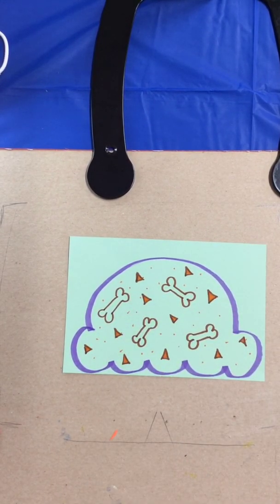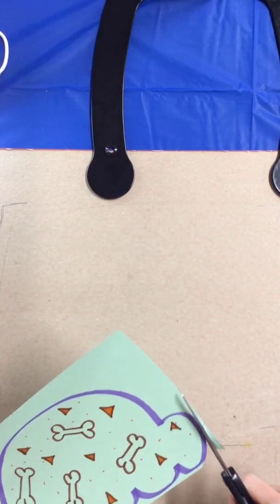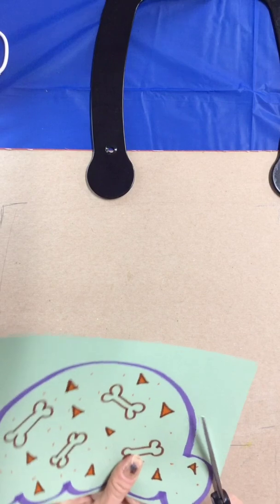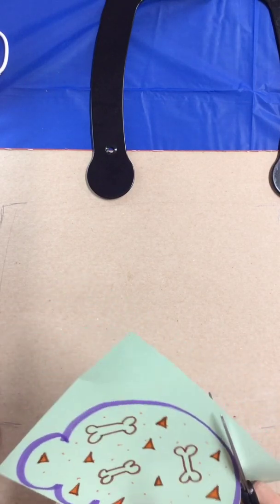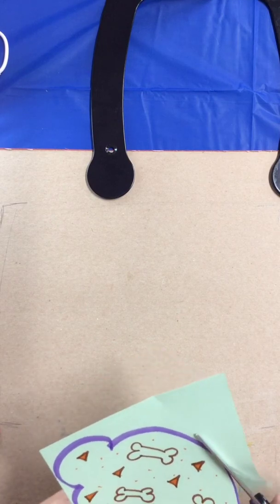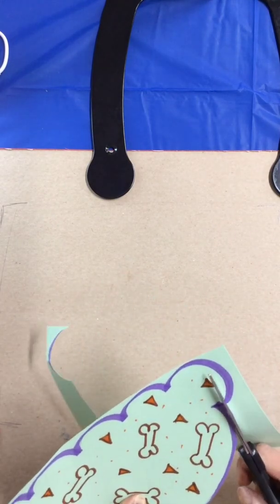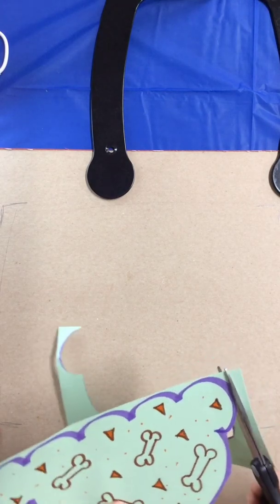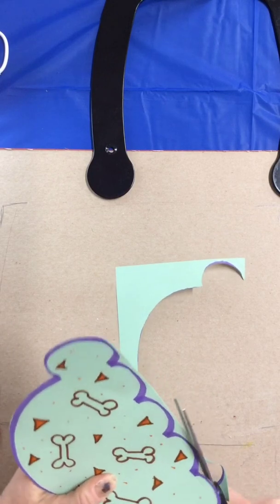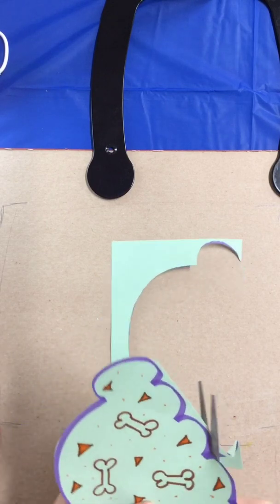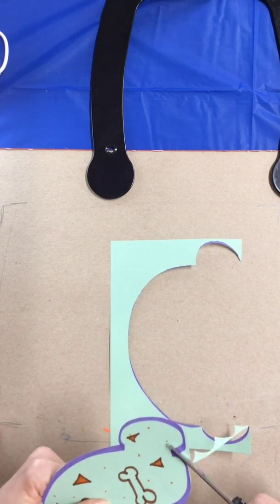Now, when you're done, you're going to cut out your cone, or your ice cream scoop rather. Now, our last vocab word today was fundraiser, because our next project is going to be the Art to Remember fundraiser project.